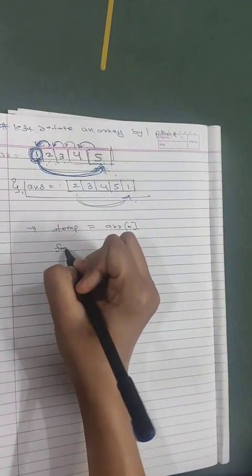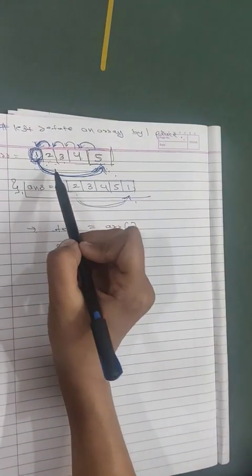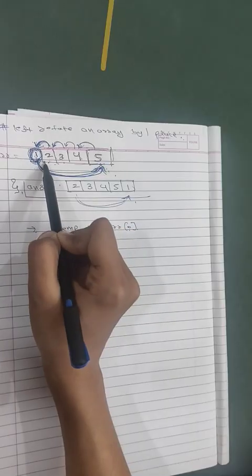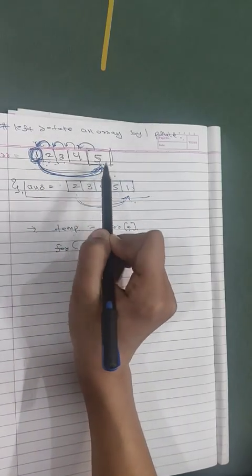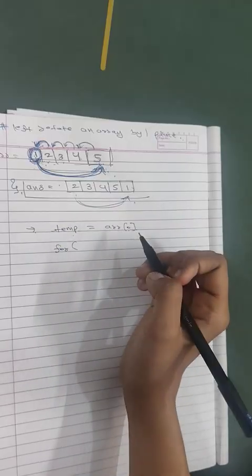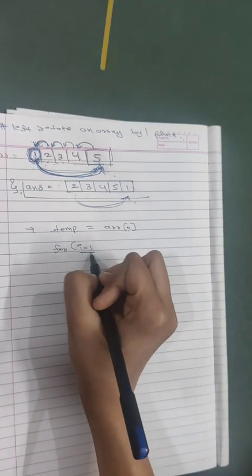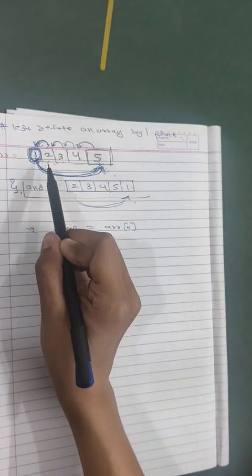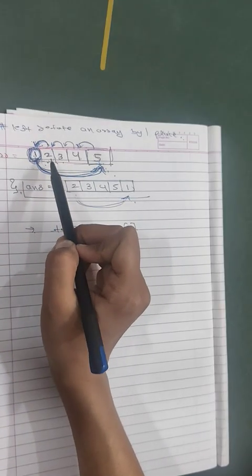Then next, a for loop. We will take a for loop, because we'll have to iterate the array from the first index, that is from the second element of the array to the last element, right? Because we have to move each element one place to the left of its current position. So for I equal to 1, we'll start the iteration from the second element of the array.